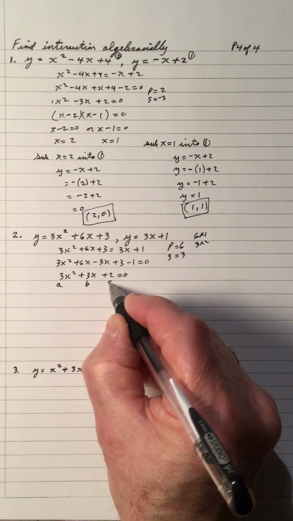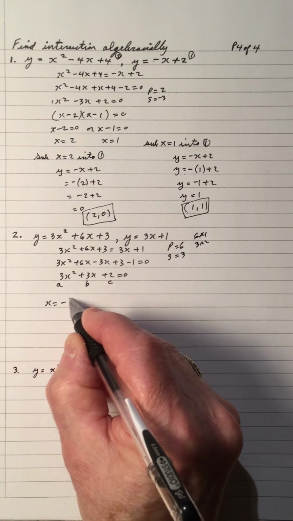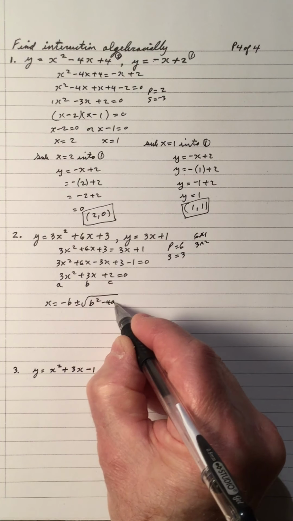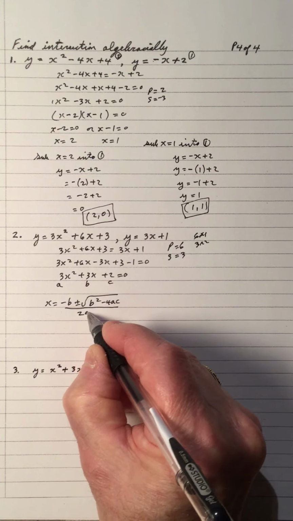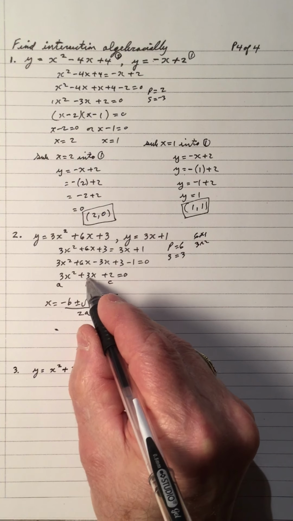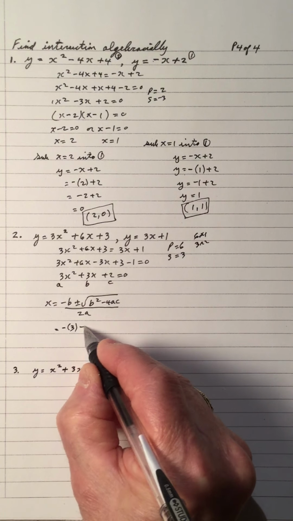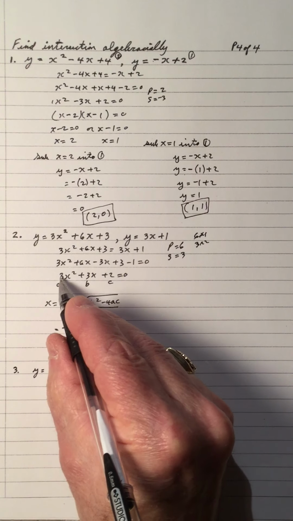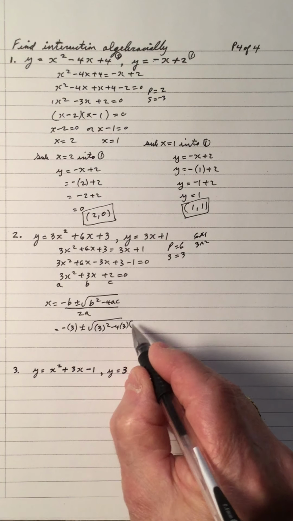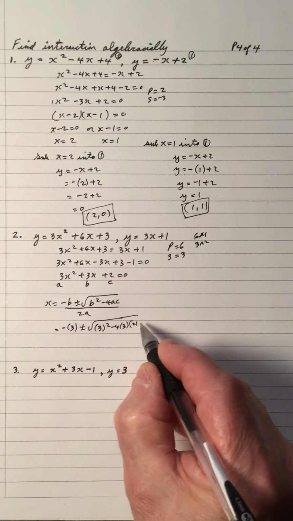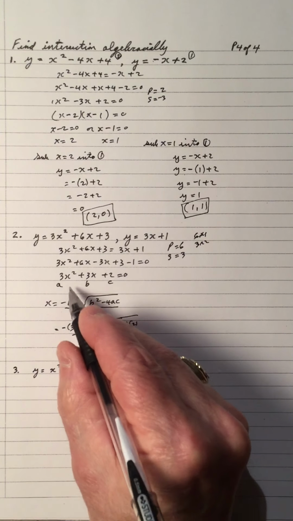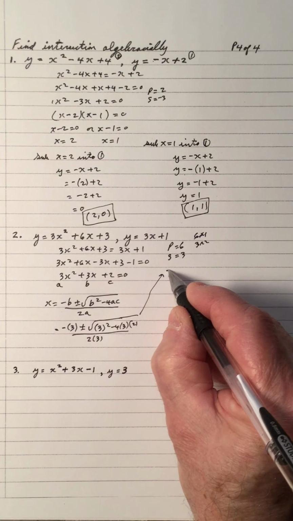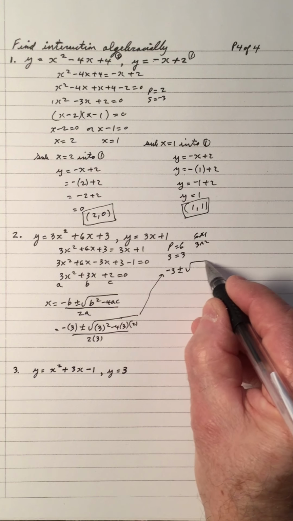A, B, and C. So x equals negative b plus or minus the square root of b squared minus 4ac all over 2a. B is 3, so that's the negative of 3 plus or minus. B is 3. A is 3. C is 2. All over 2 times A, which is 3. So that gives me negative 3 plus or minus.